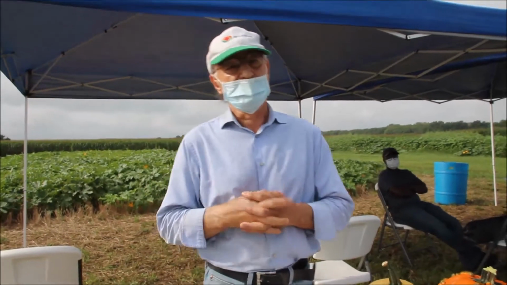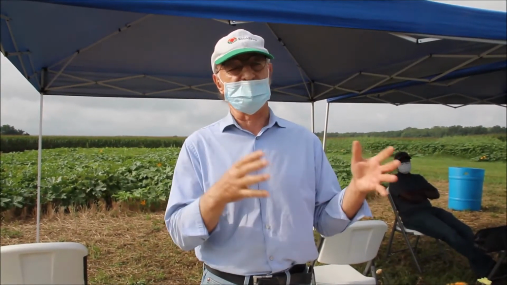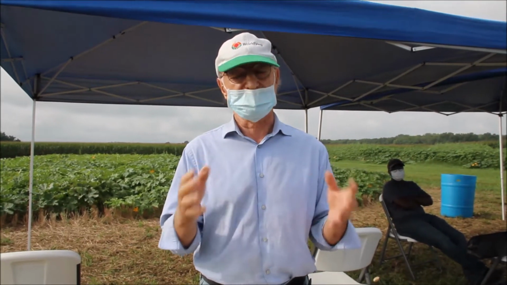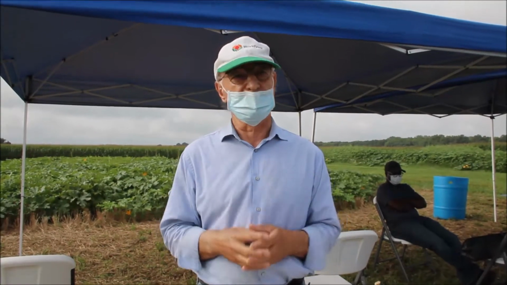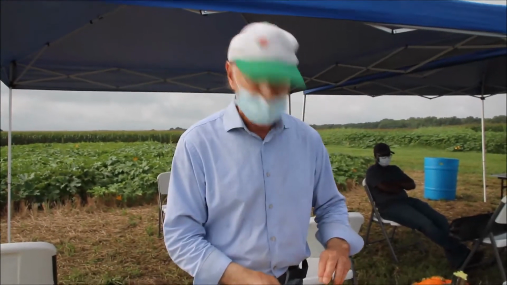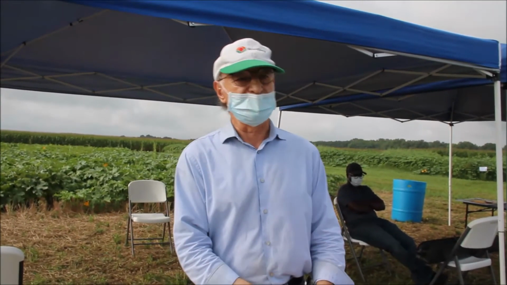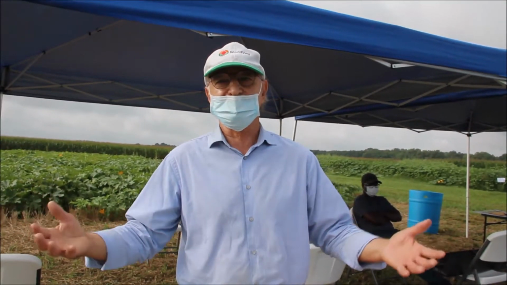This is reported to be seed-borne. In fact, all these Xanthomonas bacteria are seed-borne. But so far, we have not been able to get the bacterium from the seed to the seedling. Probably originally people detected this bacterium in the seed, and they said, aha, this is seed-borne.